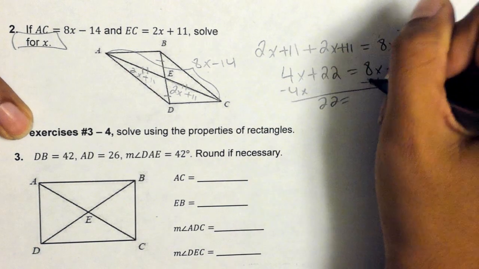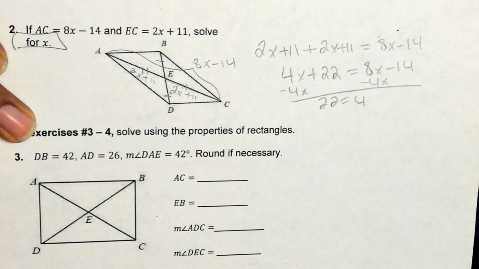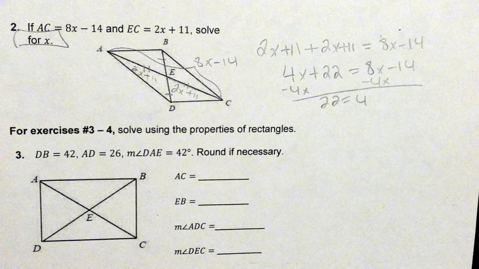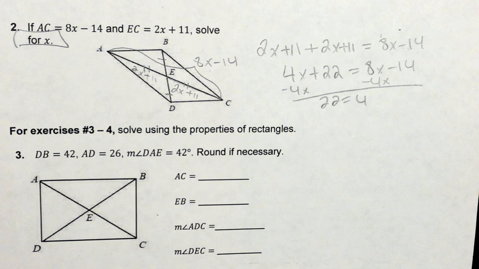We got 22 equals. Oh, my dog. Alright, sorry about that. I had to calm down the doggies.